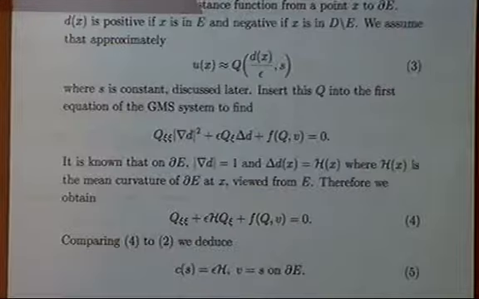Now, we need this Q. And then we assume that near the boundary of this set E, U is like Q. And to be more precise, we let d of x be the signed distance from a point x to the boundary, positive if your point is inside the set, negative if the point is outside.